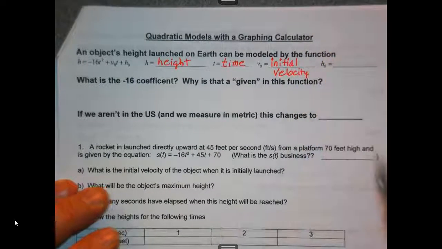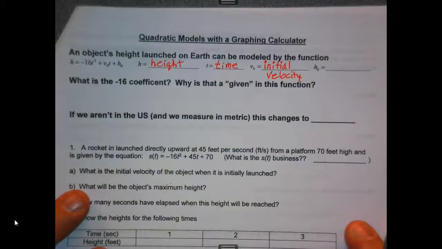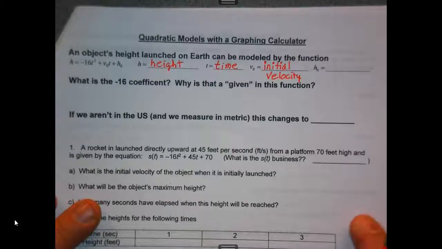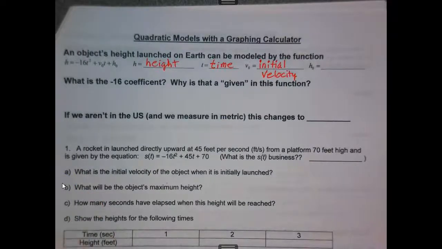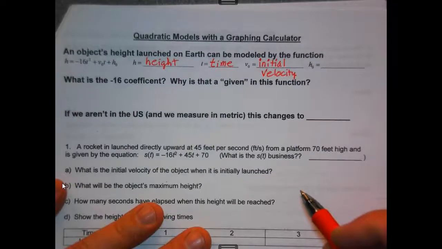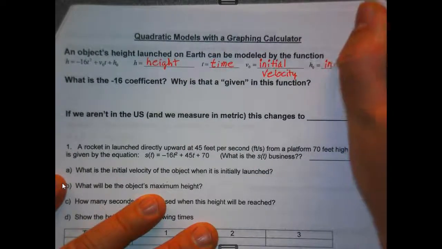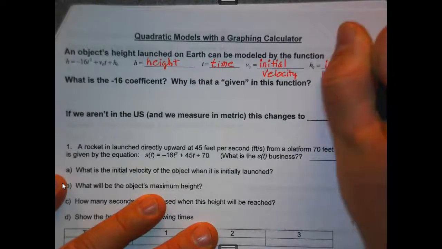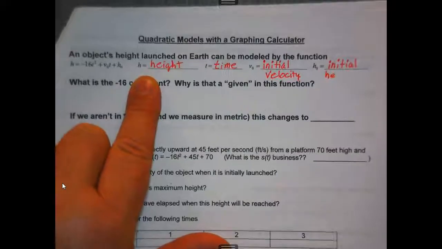Wonderful. Do we have any physics people in here? You may know these computations by heart. What do you think h of 0 is? Initial height. That being different from this h, which is the overall height, correct?